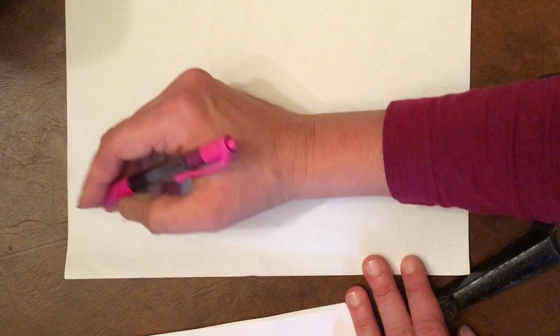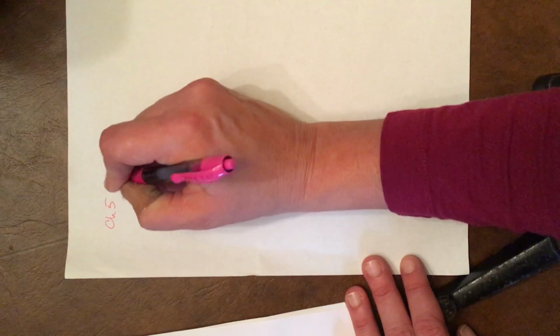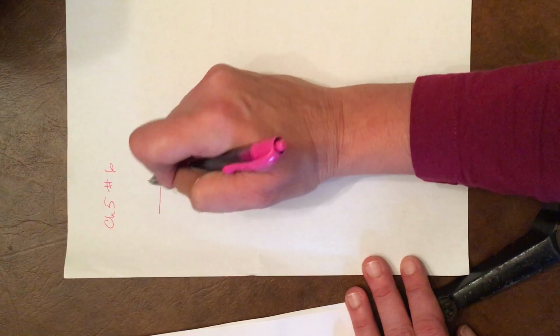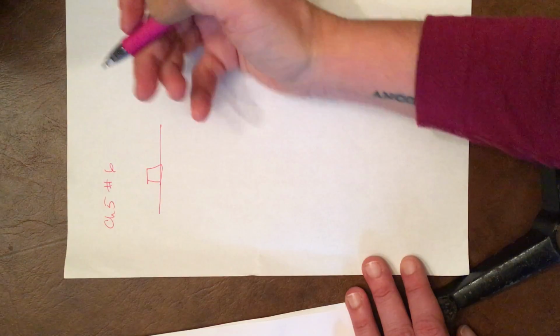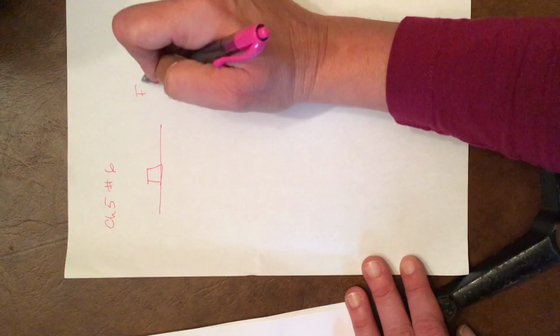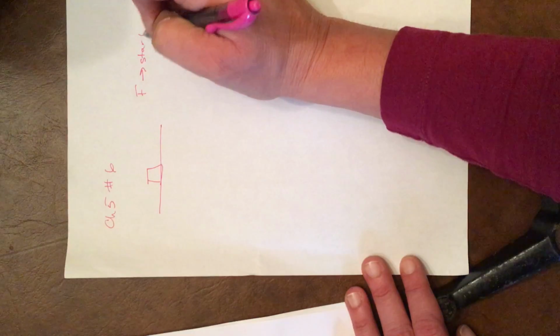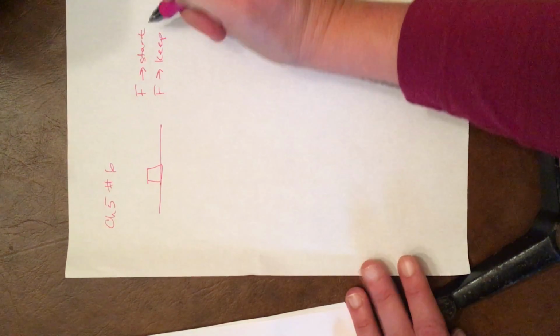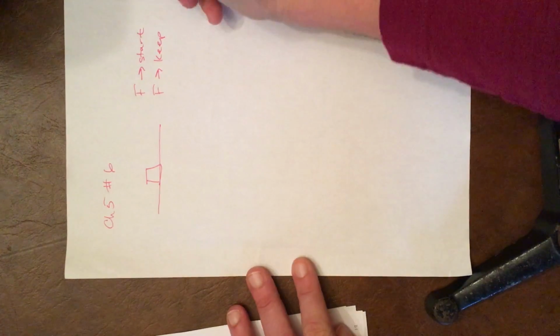Hopefully I have enough spare paper here. All right, so this is chapter 5, number 6. Okay, and the first question is about a block at rest. They tell you how much force is required to start the motion, and then how much force is required to keep the motion. And you're asked to find the coefficients of friction.